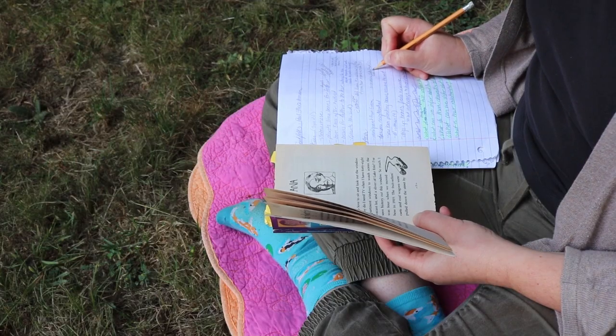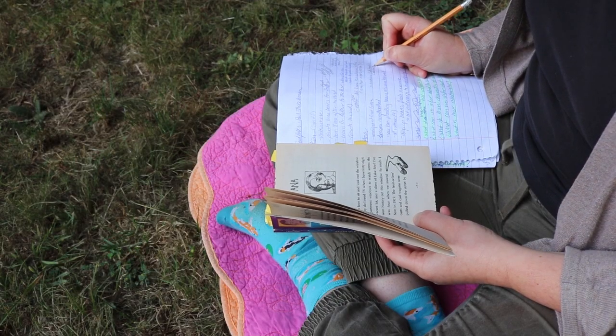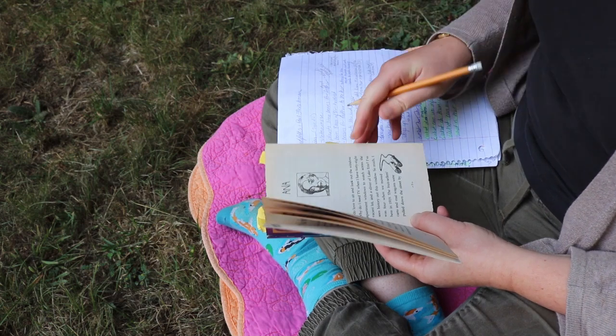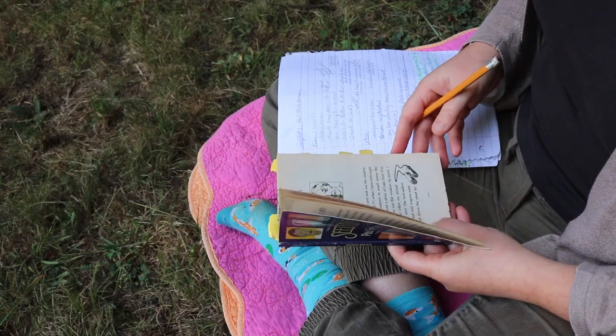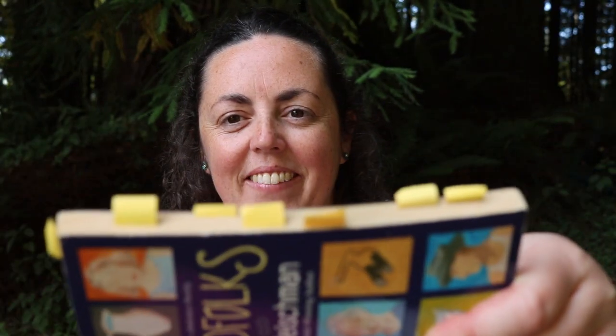So I always start with my book. I also start with a pencil, and then I have a notebook ready to go so that I can make notes as I'm reading. I also, you can see, have lots of post-it notes, and this is helpful for me, but not my preferred method. My preferred method is to underline and annotate within the book itself. So some people are really against that, but I am very much for annotating within the book.